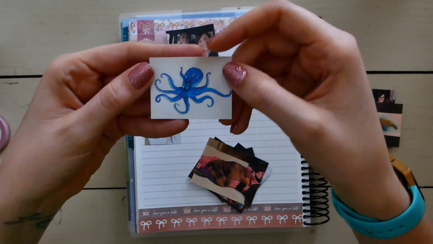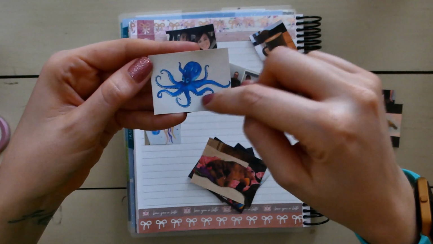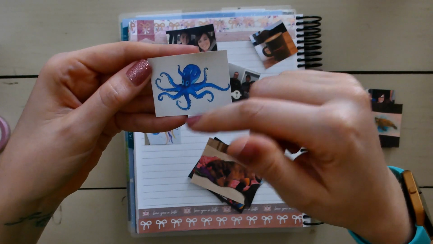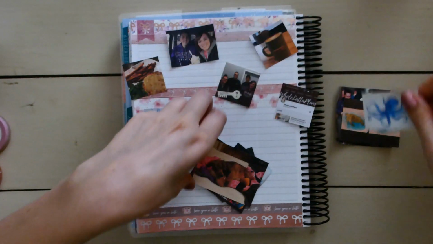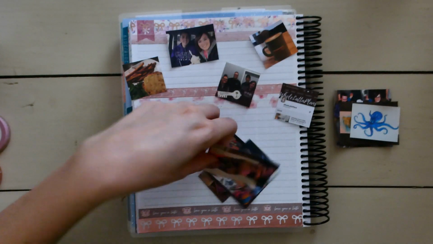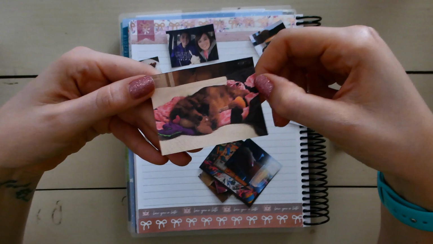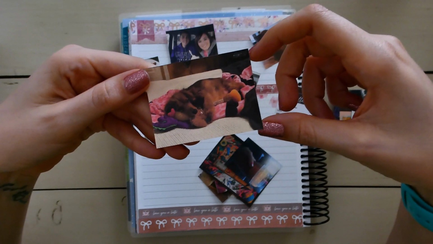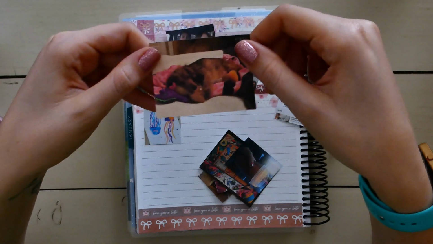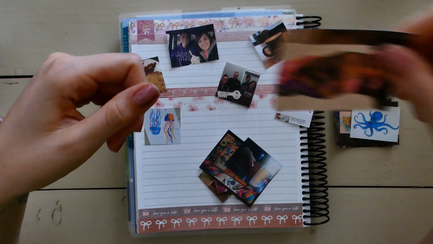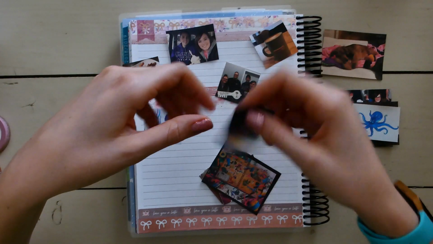I think it would be kind of cute to cut out around the octopus, maybe not completely on the line, but just kind of around it a little bit. So I'm going to put this in the cut pile. This is a picture of Colby. I can definitely trim this down a little bit, but it is super cute the way it is, so I'm not sure yet if I want to do anything with this, but I will set it aside.